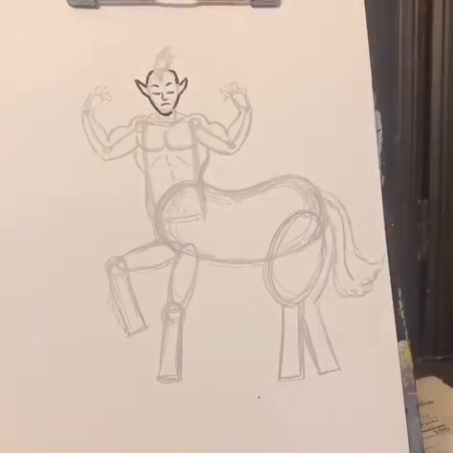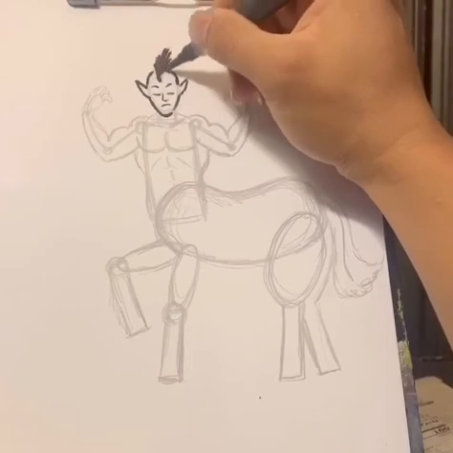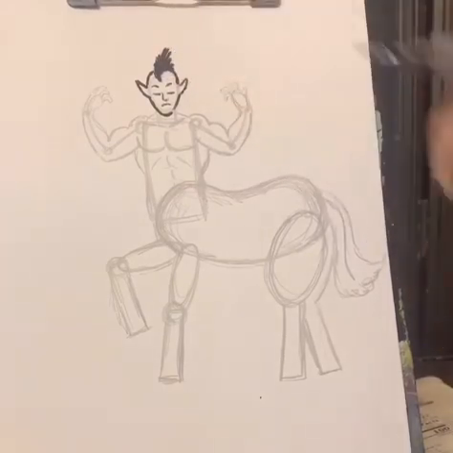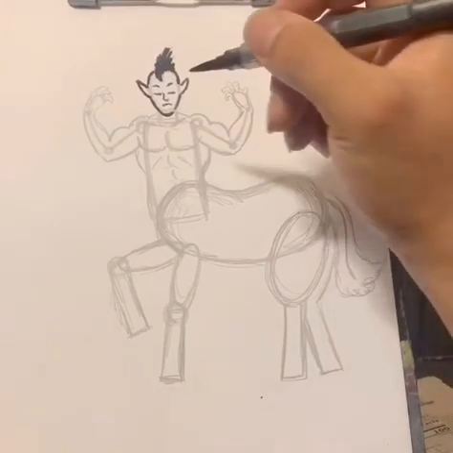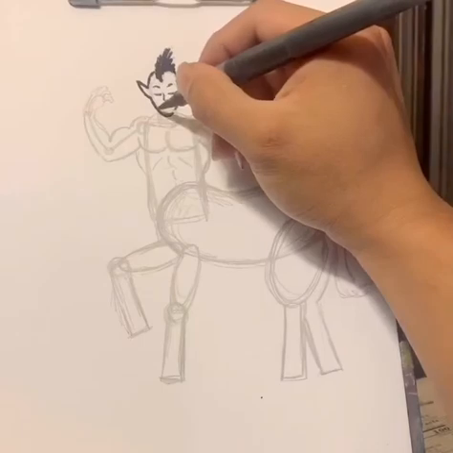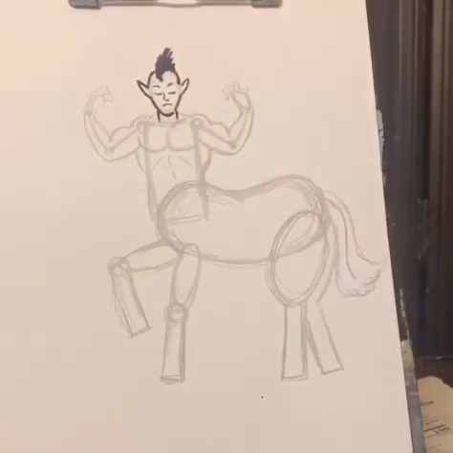And where the hair is, I'm just gonna brush it in there. Brush, brush, brush, brush. Why not? That's my mohawk. Now let's continue the neck. Pretty simple, right, guys?